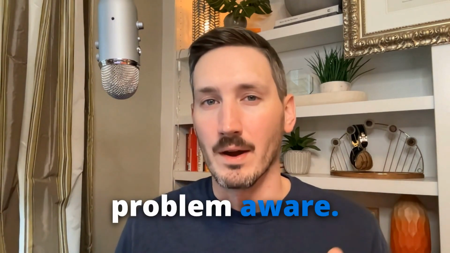And those stages are unaware, where they have no idea that they even have a problem. And the next stage is problem aware. Now they're starting to understand, okay, I do have this problem. I don't know how to fix it, but I know I got a problem. Next is solution aware. Now they're starting to identify and understand some different solutions to their problem. Product aware, they're actually seeing the specific solution. So this could be your GPT that solves their problem.